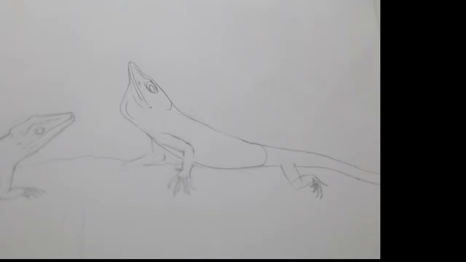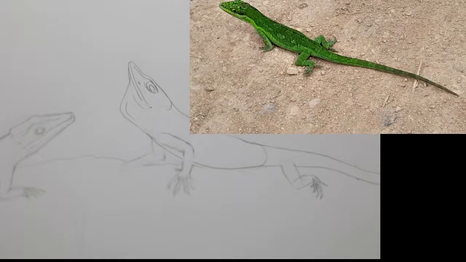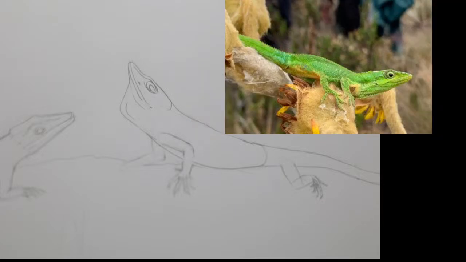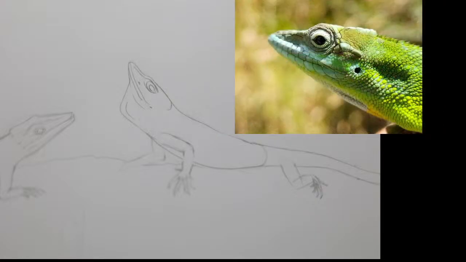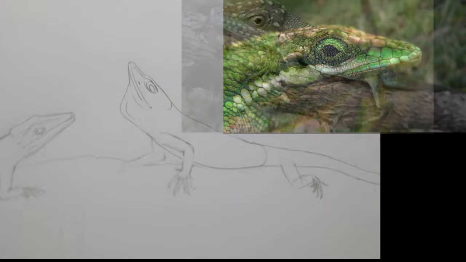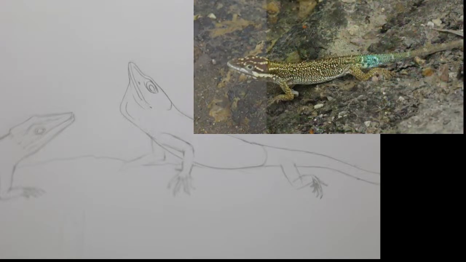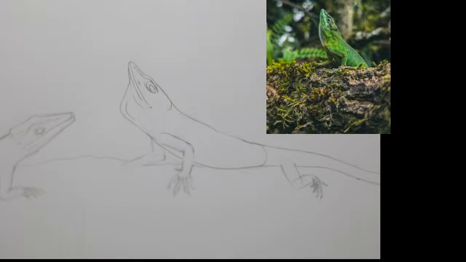Yeah, now I'm going further away from what I want. Maybe it'll help to have the reference here. Okay.